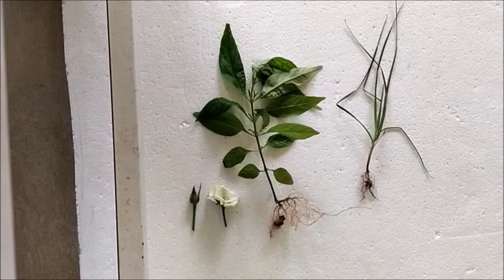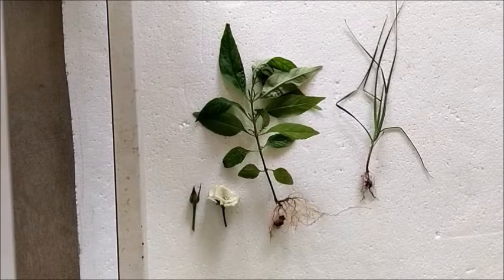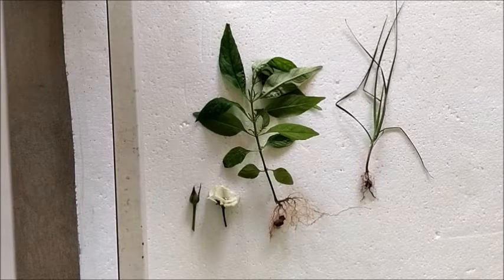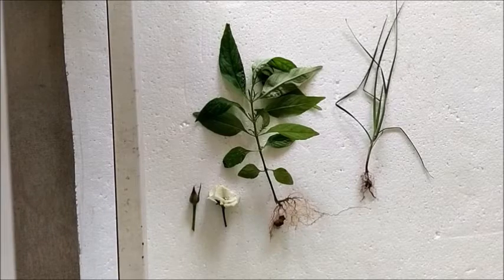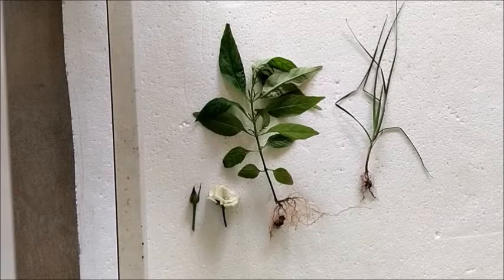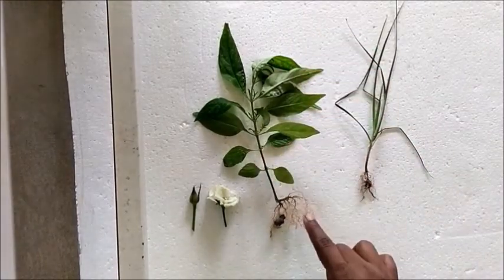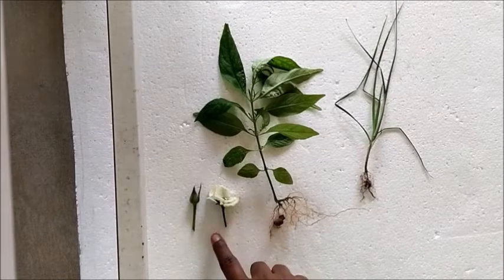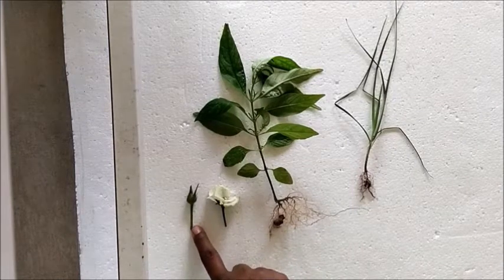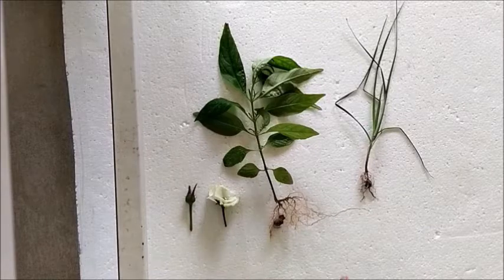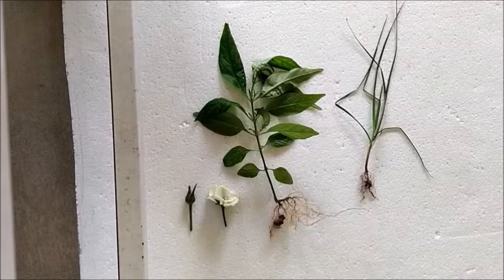Children, now we are going to see an activity based on today's topic. What we have learned today, we saw the lesson. What lesson? Plants, parts of a plant and its functions. What are the parts we discussed? Leaf, stem, root, flower, bud, and then fruits. These are the parts of a plant.